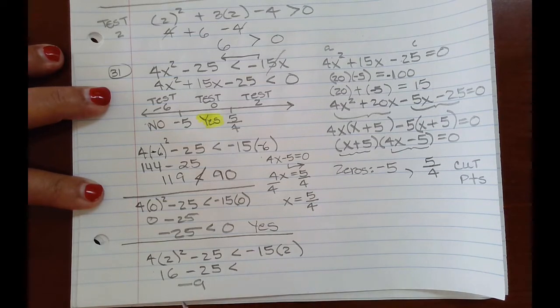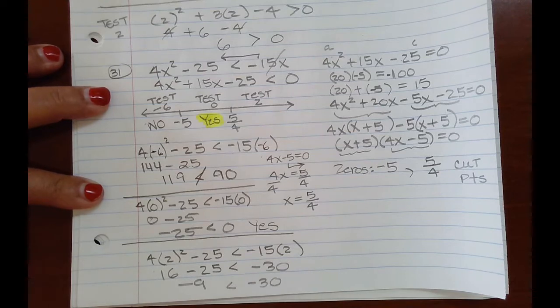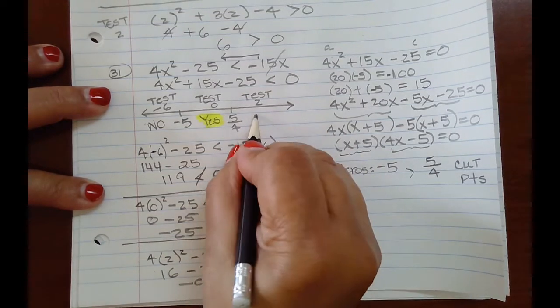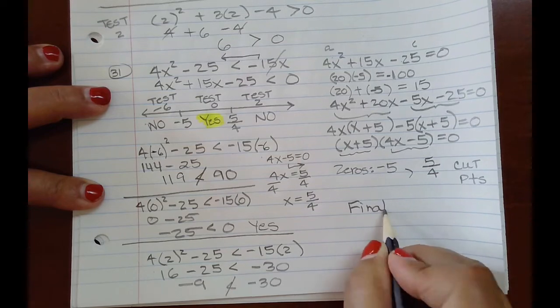And we want to know, is -9 less than -30? No, it is not. Because when you're comparing two negatives, the one that's furthest to the left on the number line is the smaller value. So this is not smaller than this. So this is no.